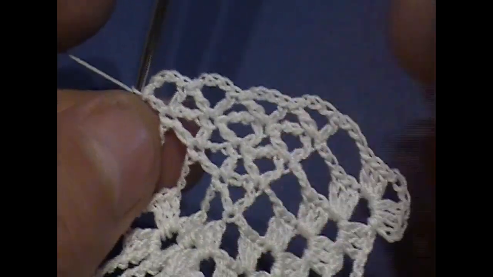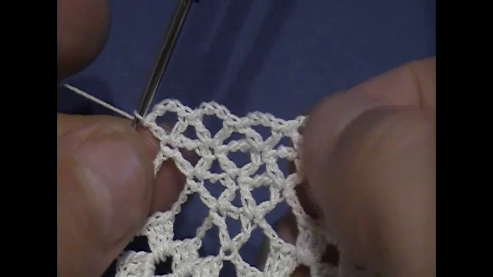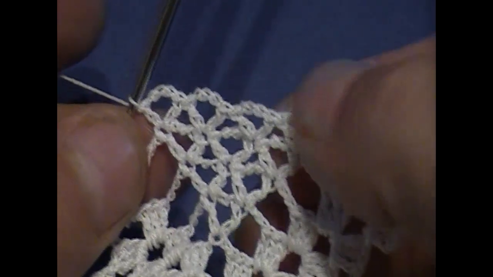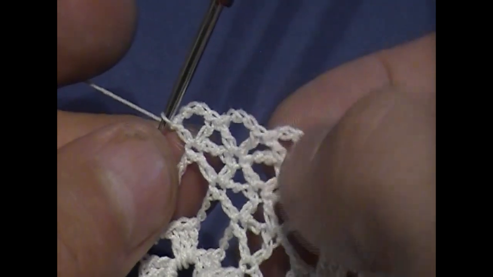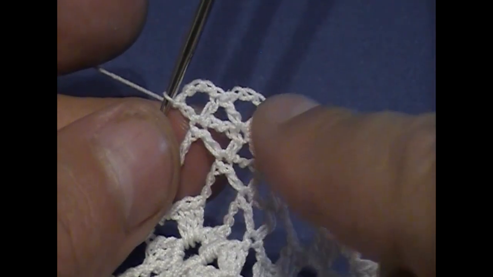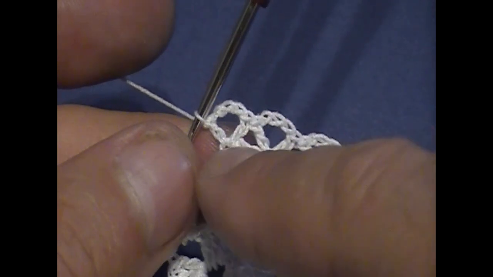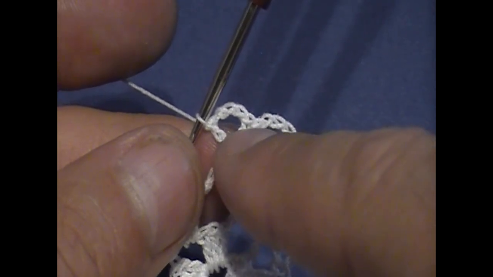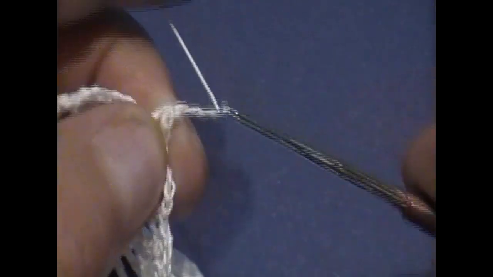So now in this round we have sort of V's, four V's. So it's one into the first double crochet, then we skip one, into the next we'll do again double crochet, chain 3, double crochet, skip one double crochet, into the next we'll do a double crochet, chain 3, double crochet, and into the last double crochet again work double crochet, chain 3, and double crochet, chain 3, and shell in the next shell.